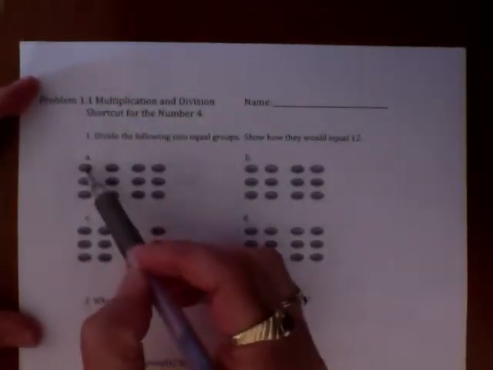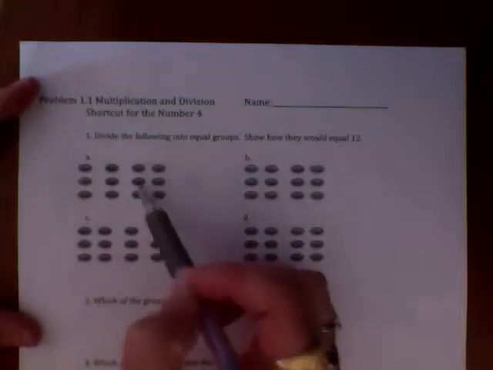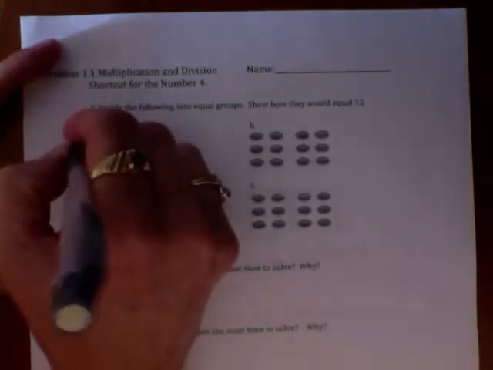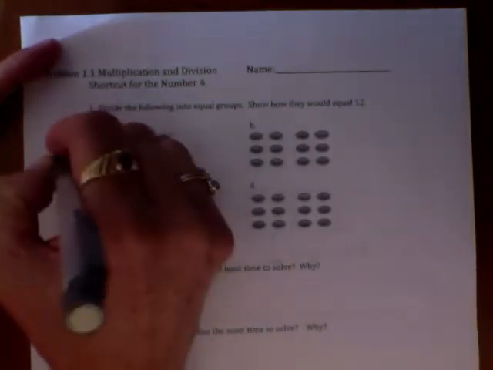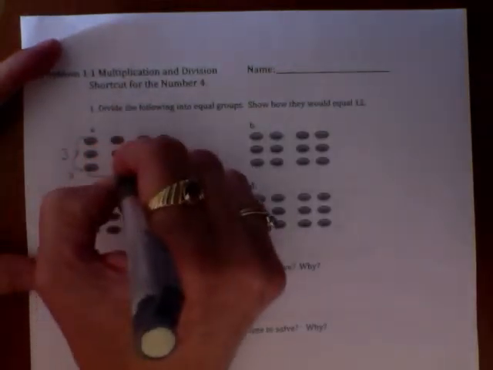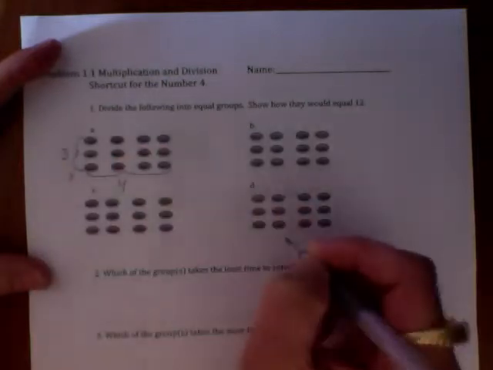Okay. All right. So then what I would do is I would talk to them about how we add things up. So to find the answer to this group, I could add these up individually: 1, 2, 3, 4, 5, 6, 7, 8, 9, 10, 11, 12. But we know that we have something now called multiplication, which is a shortcut to that adding. So we would look at the 3 rows and multiply that by the 3 columns, and the answer, of course, is 12.